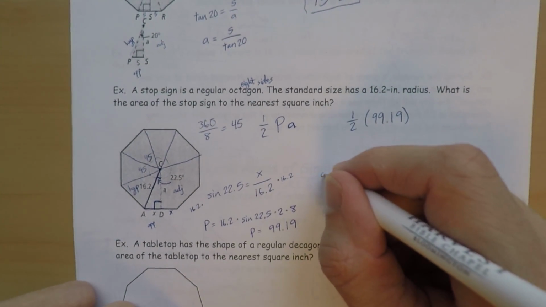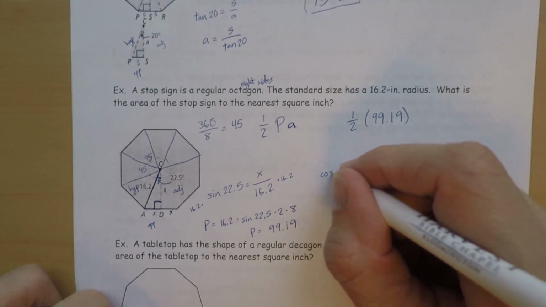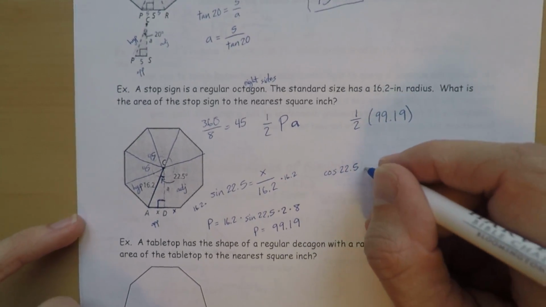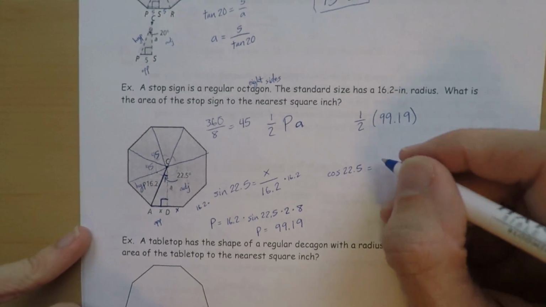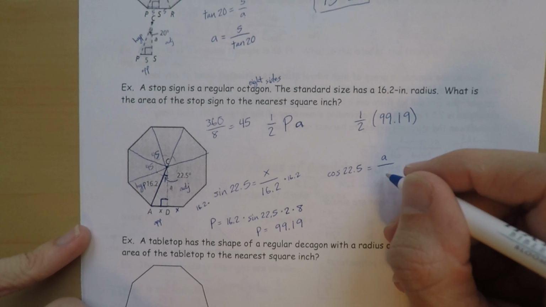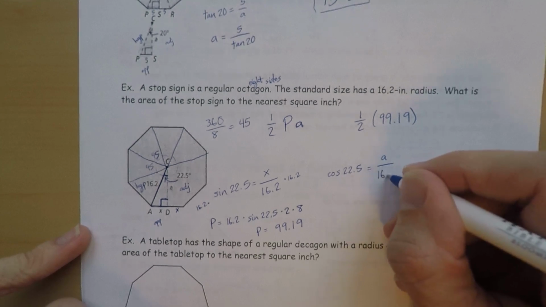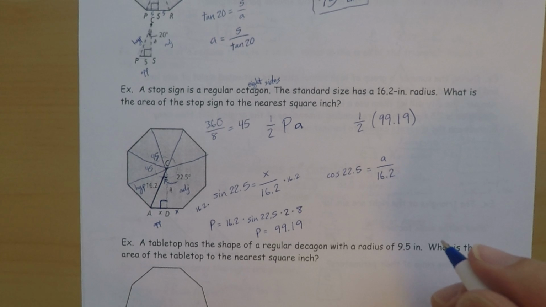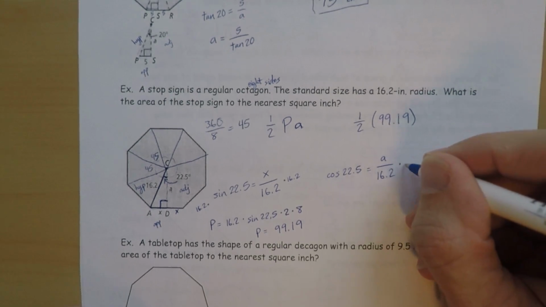So to find the apothem, which is A in our picture, we'll take the cosine of my angle, which is still 22.5. That's equal to the adjacent side, which is A, our apothem, over the hypotenuse. The hypotenuse is 16.2. And to solve for A, just one step.